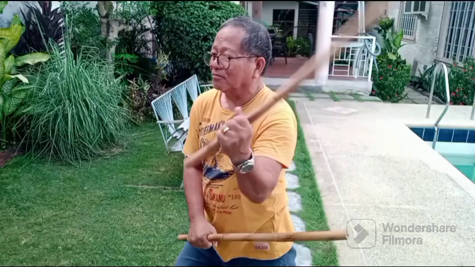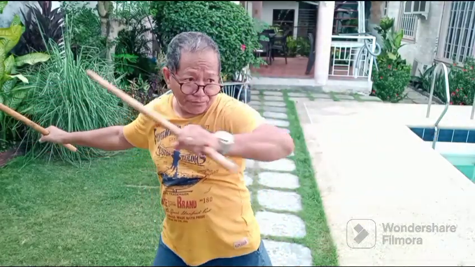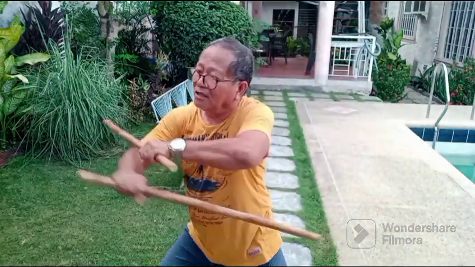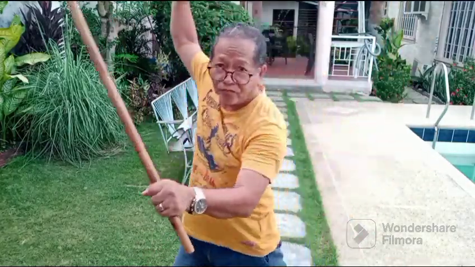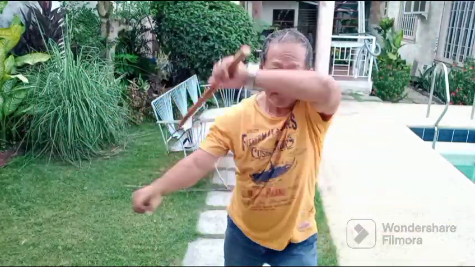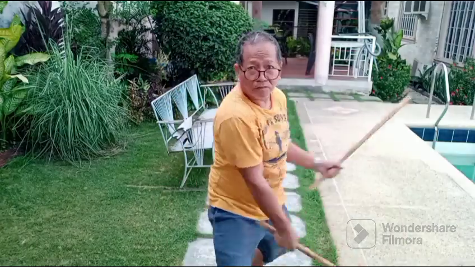So you see, when you use two sticks, everything has a meaning when you move it. You point it, but actually it's a parry or a block or a strike. Move it to the left, you can parry, strike. You can follow it up. So the point is, your move means something.